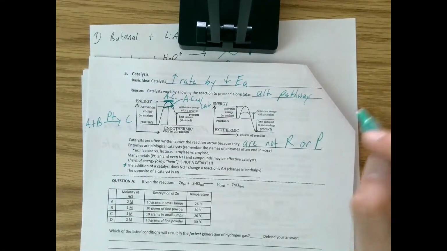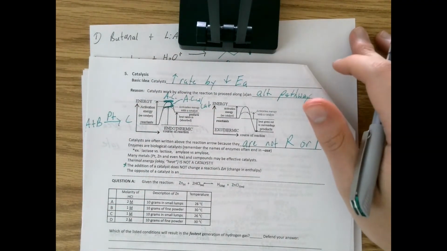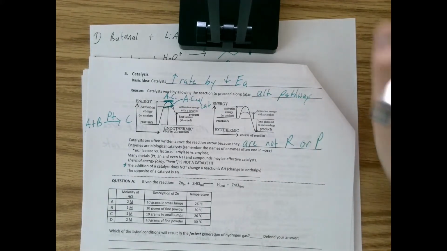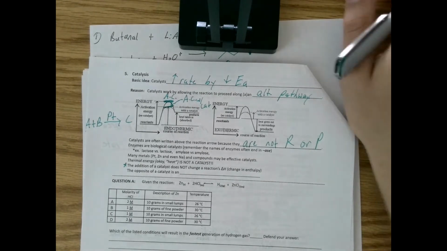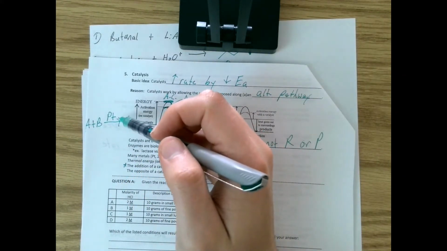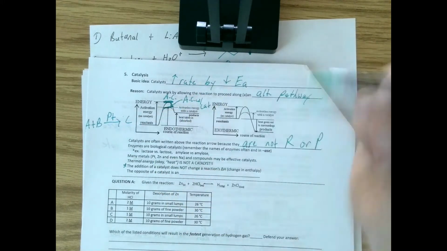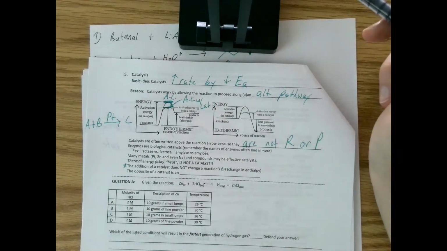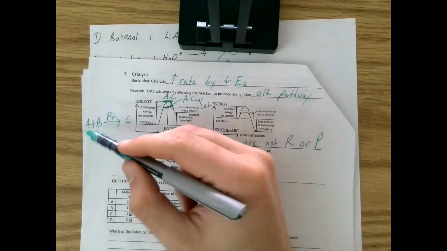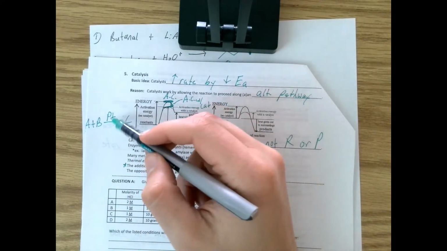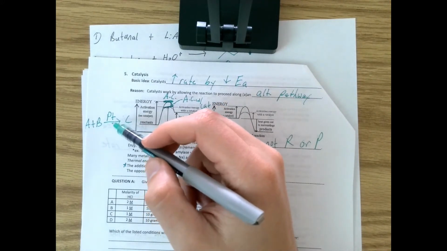So reactants are used up in the reaction, products are created in the reaction. So catalysts are neither used up nor created. So if I add A plus B plus platinum, what I'm going to get out is C and my platinum. It's going to be left over. It's involved in the reaction, but it's not consumed, it's not used up. Okay, I might have to add 1 mole of A plus 1 mole of B to make 1 mole of C, but it might be 0.001 moles of my catalyst, typically smaller amounts.